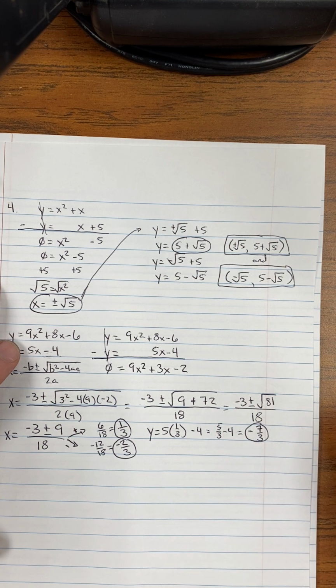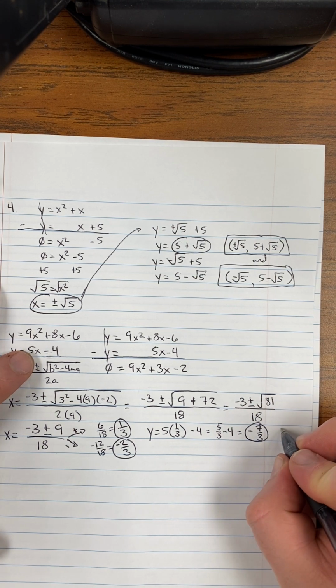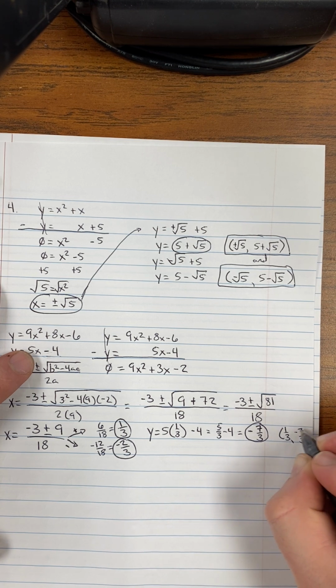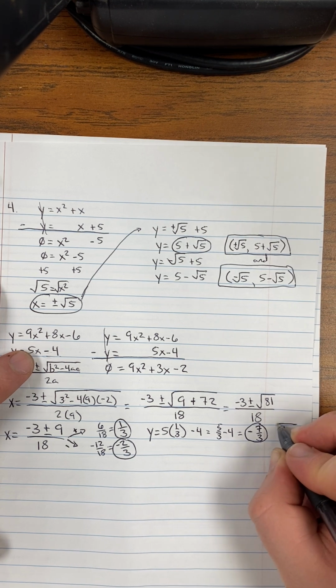Okay. So that means my final answer for this one is 1/3, negative 7/3. Okay. So that's my first answer.